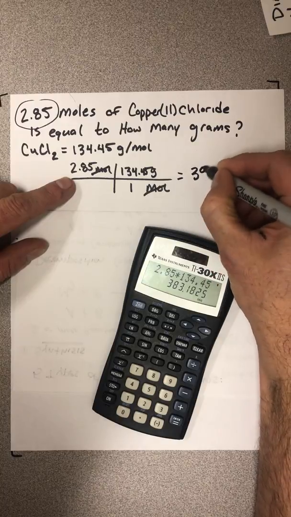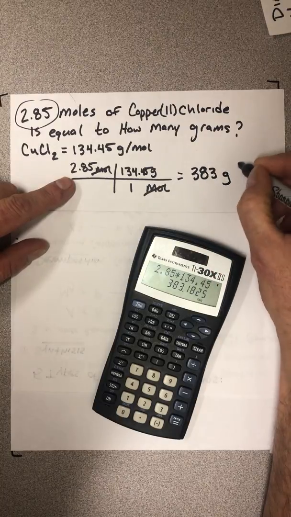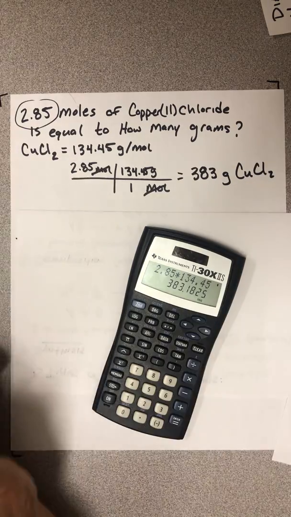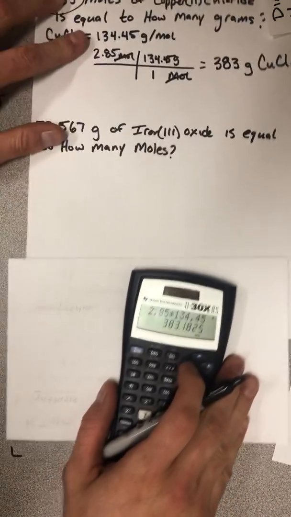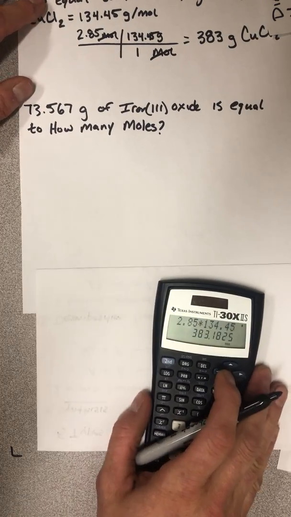So this is 383 grams of CuCl2. So that's pretty easy, just one quick calculation. I'll do another one just to solidify that. So here's the next one.